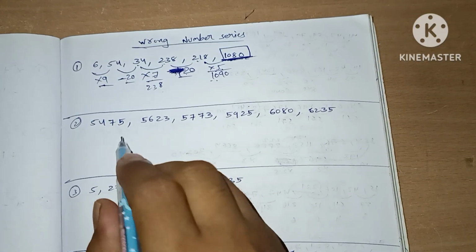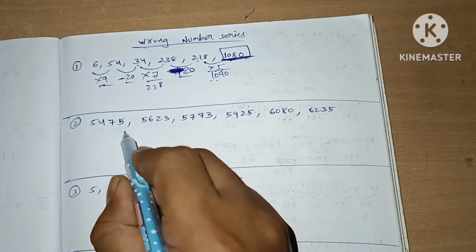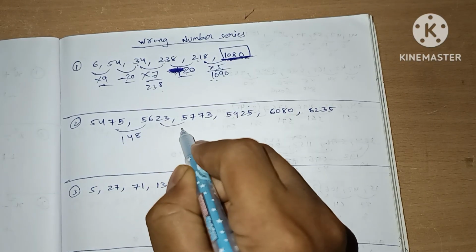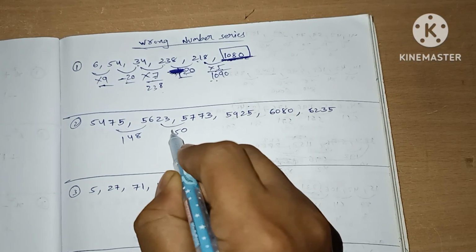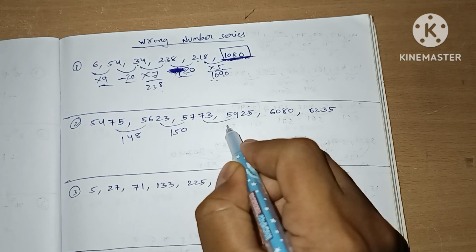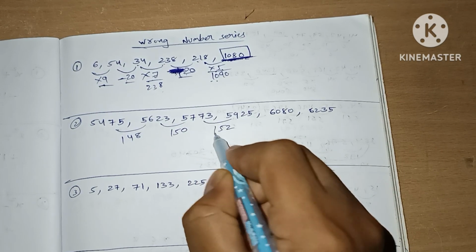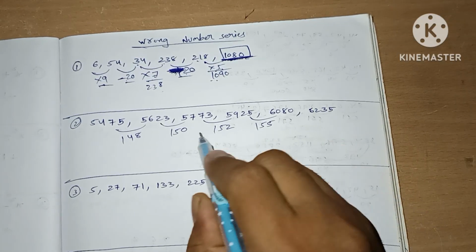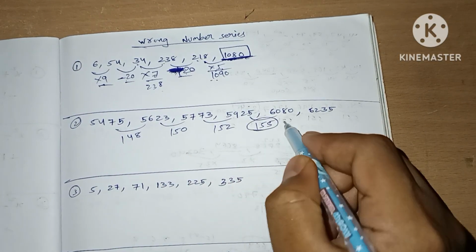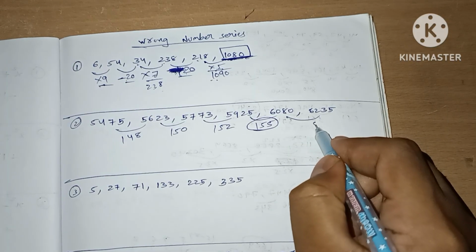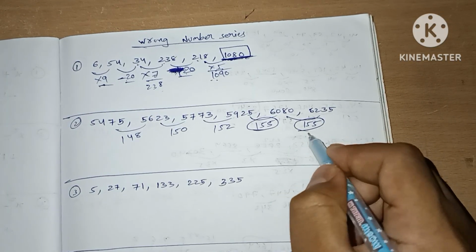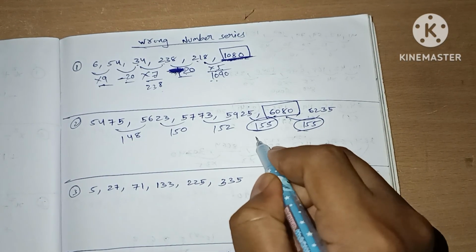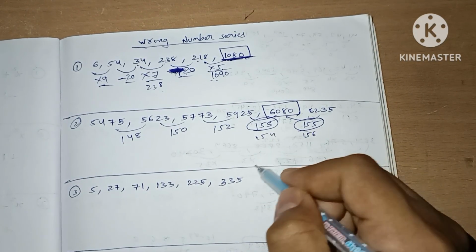Let's see the second question. Here we are going with the differences. Here the difference is 8, 4 and 1. Here the difference is 0, 5, 1, 150. Here the difference is 2, 5, 1. Here the difference is 5, 5, 1. So according to these three, this is the wrong number, and here the difference between these two is 5, 5 and 1. This is the wrong number. So our wrong number is in between these two. 6080 is our wrong number. It must be 154 and it must be 156.